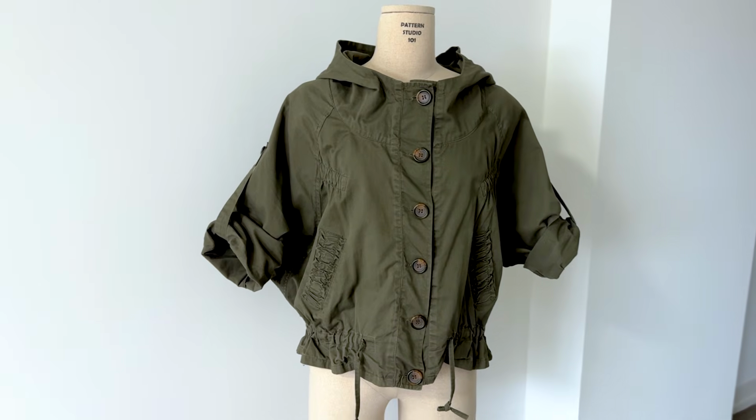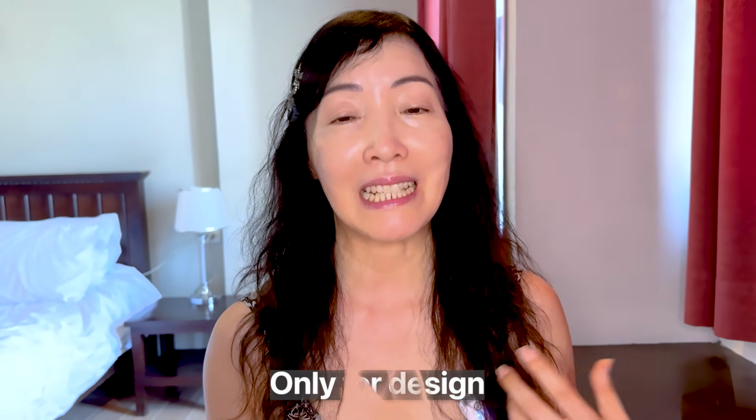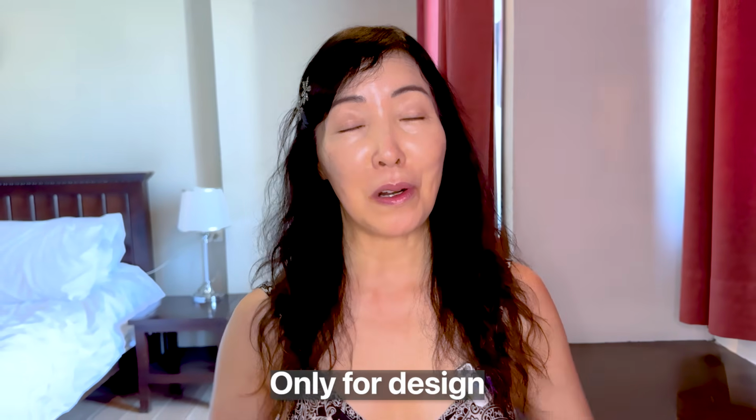It looks like a raglan sleeve, but it's actually a kimono sleeve. You can lay the whole jacket flat because there's no shaping at the underarm. That means the raglan line is there mainly for design, not for fit or structure. This is not a tailored or structured jacket at all. It's designed to be a very casual, comfy, and easy to wear piece.